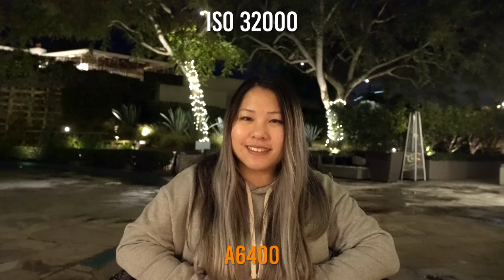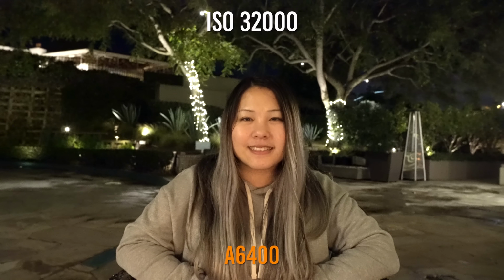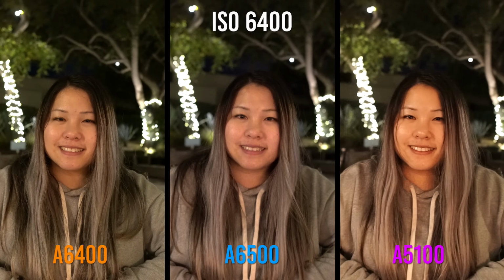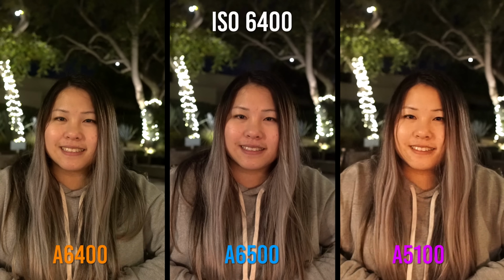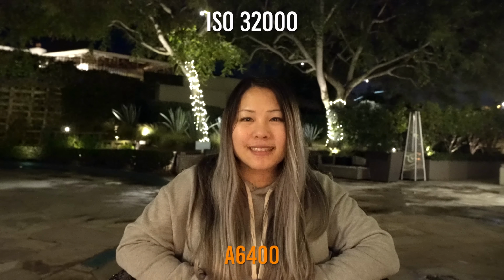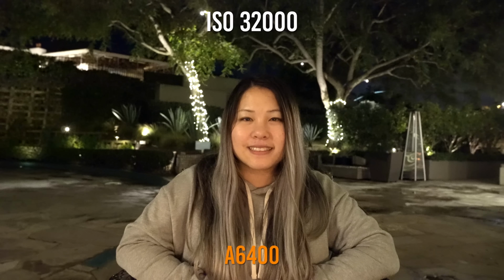Aside from that, the a6400 is capable of shooting up to 32,000 ISO due to the fact that it has the wider ISO range. Now, in a real-world situation, the noise tolerance level will vary from user to user. Some wouldn't go past ISO 6400, and some wouldn't mind shooting up to 32,000 ISO. It just depends on your personal preference.